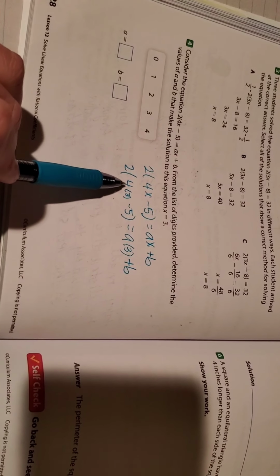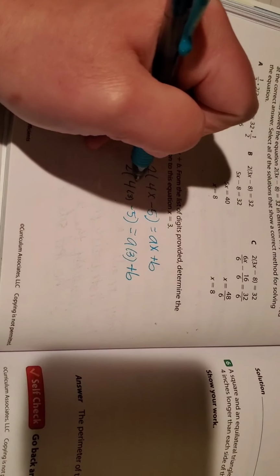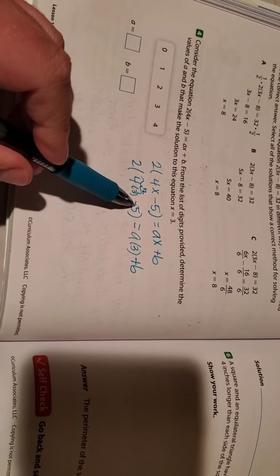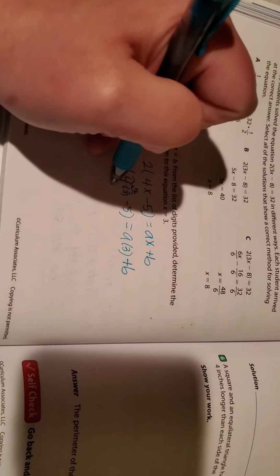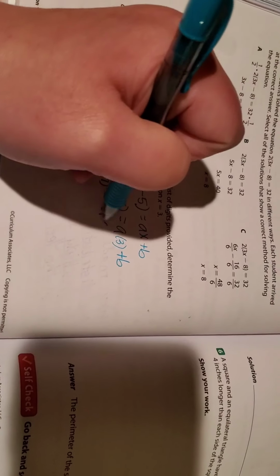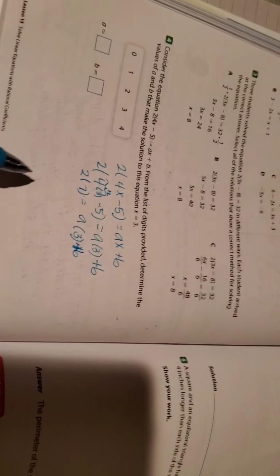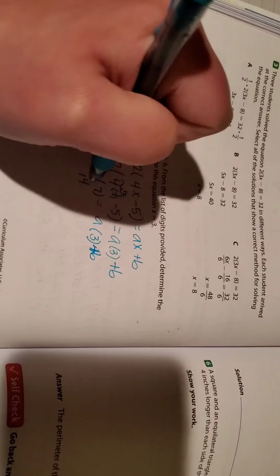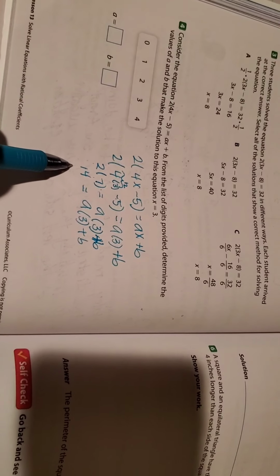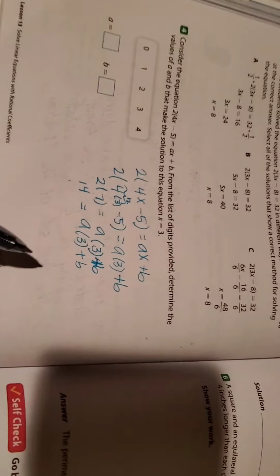Inside the parentheses, I have 4 times 3, which is 12, and then minus 5. So this is 12, and then 12 minus 5 is 7. So I have 7 on the inside of the parentheses. I still have the 2 on the outside, and that's equal to a times 3 plus b. Sorry, it's a little messy. 2 times 7 is 14, so I can simplify that one more time. A times 3 on the right side plus b. So now I have 14 equals a times 3 plus b.